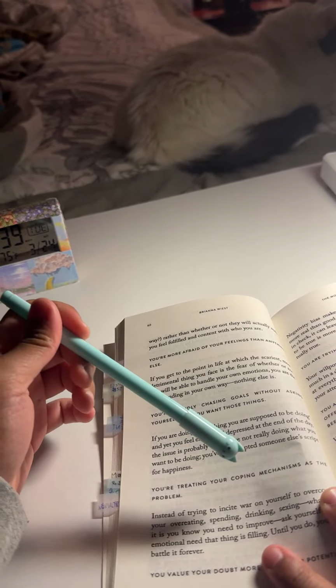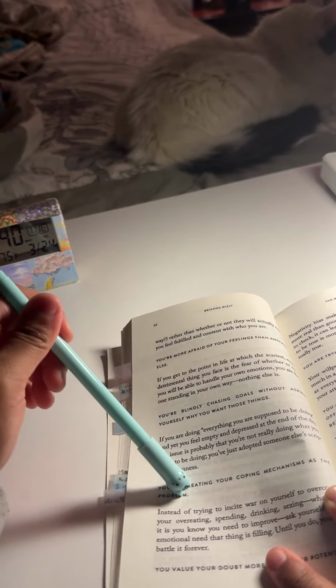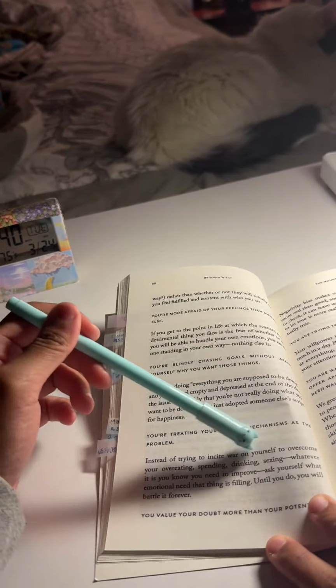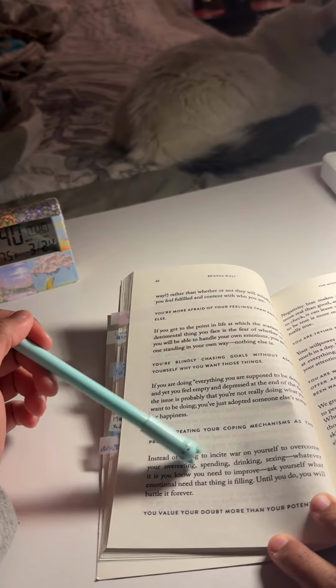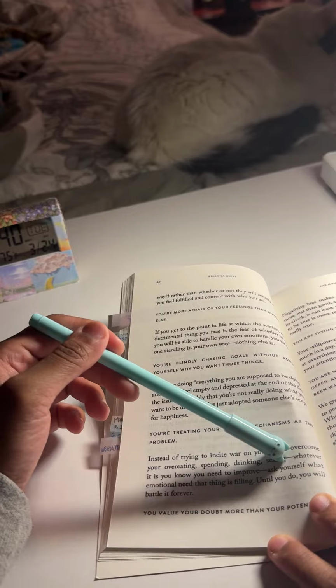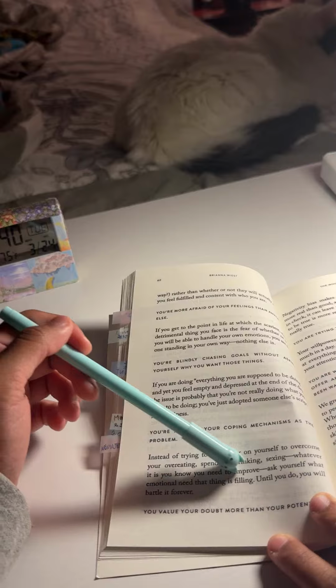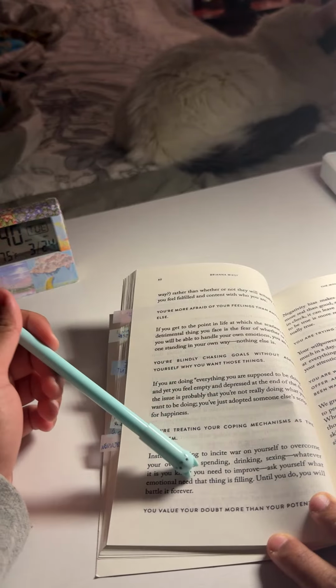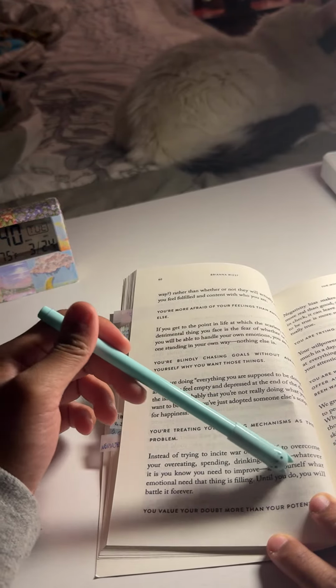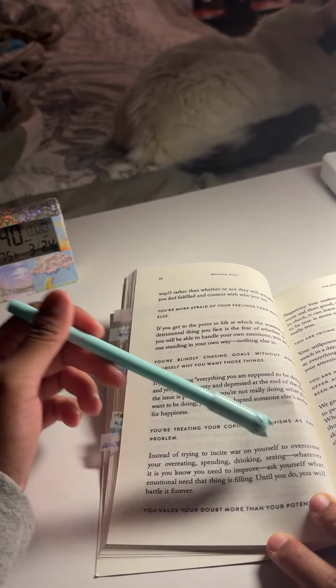"You're treating your coping mechanisms as the problem. Instead of trying to incite war on yourself to overcome your overreacting, spending, drinking, whatever it is you need to improve, ask yourself what emotional need that thing is filling. Until you do, you will battle it forever."